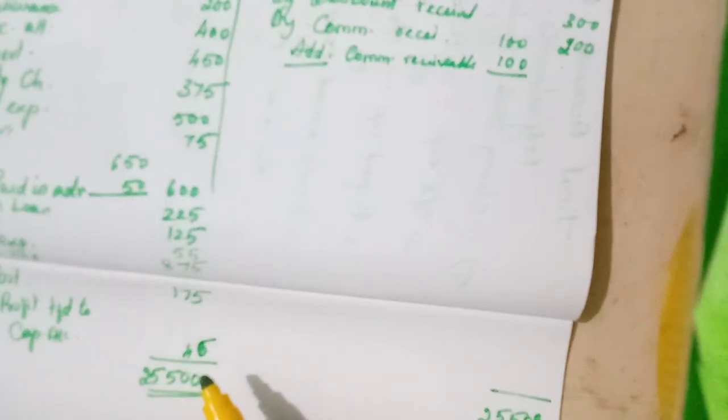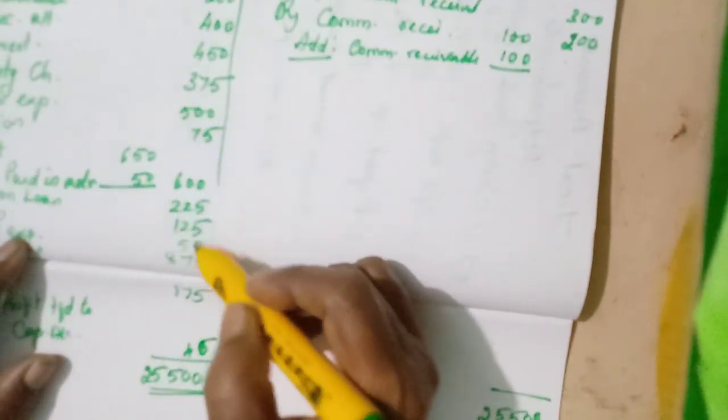Here 5, isn't it? Once again, 5, 10, 15, 20, 25, 30, 35 plus 5 only 40.